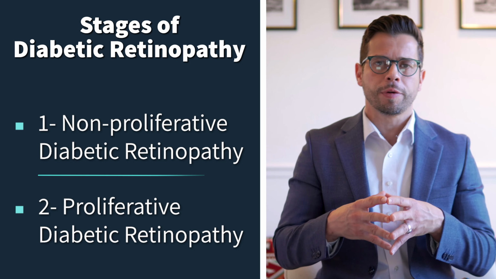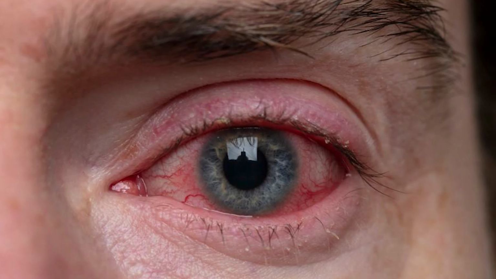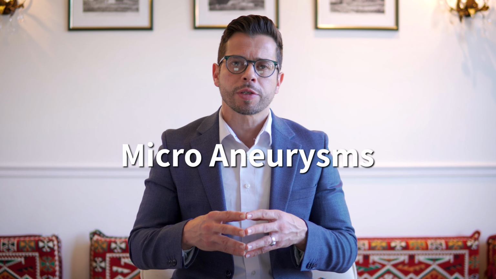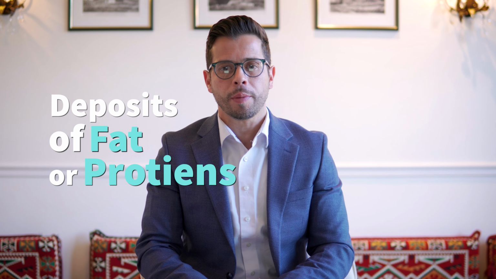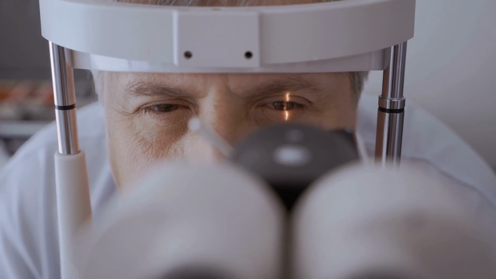Let's talk about non-proliferative diabetic retinopathy. In the early stages, damaged blood vessels may leak fluid or blood into the retina, causing the retina to swell and causing hemorrhages in the retina. This can lead to blurred vision. Small bulges in the retina called microaneurysms may form. Deposits of fat or proteins may also occur in the retina. These are all under the category of non-proliferative diabetic retinopathy, which usually just requires monitoring by the ophthalmologist.